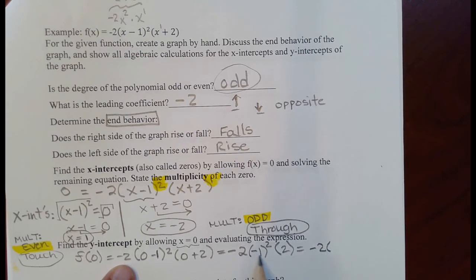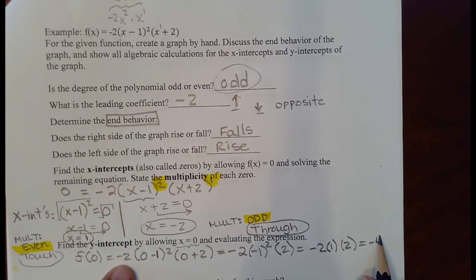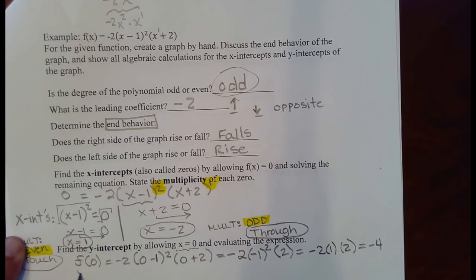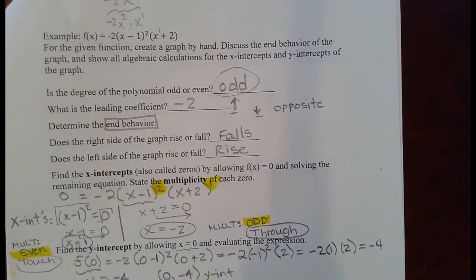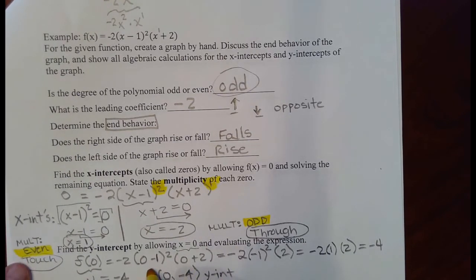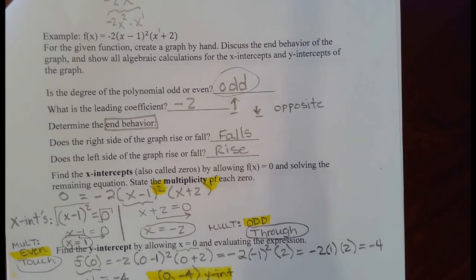Okay, so now we also have the y-intercept. We have our x-intercepts. We actually know what to do at those x-intercepts. We're going to touch one of them, just graze it and bounce off of it, while the other one we're going to go through it. Okay, moving all of that to the graphing grid. Okay, so my x-intercepts are 1, and my other x-intercept is negative 2. I'm going to put my ends in there.